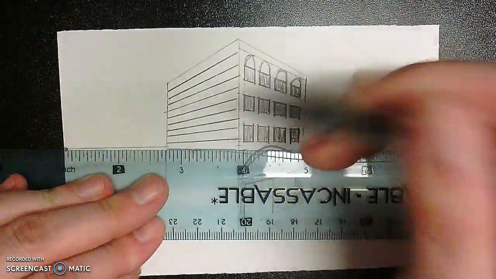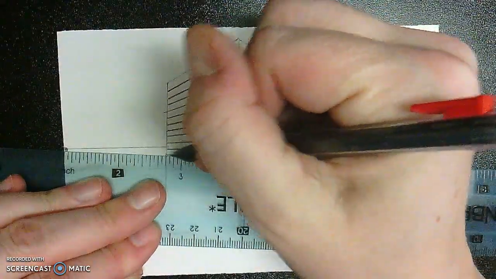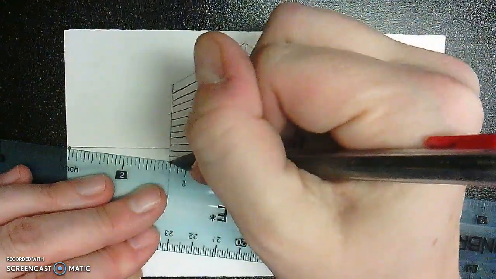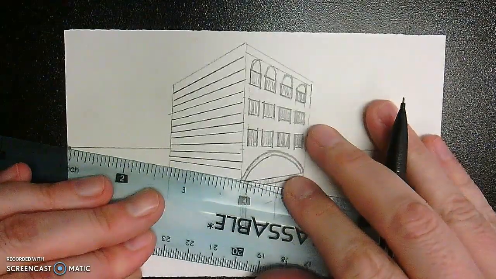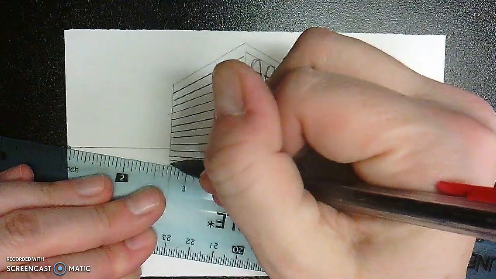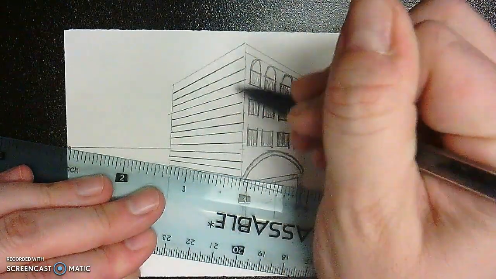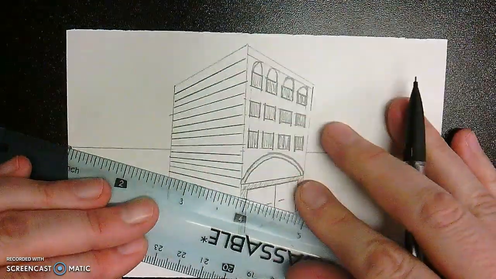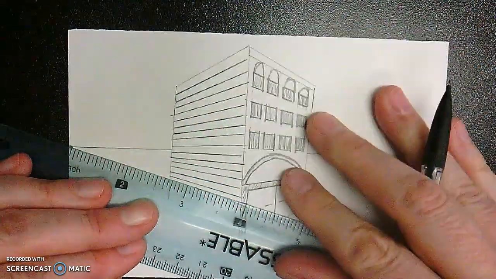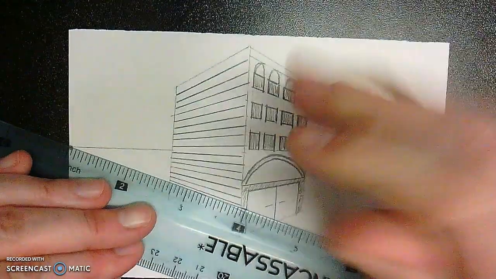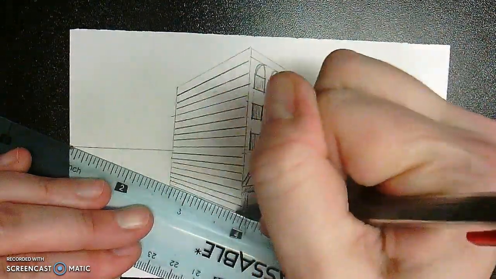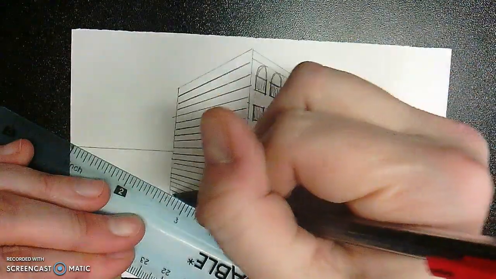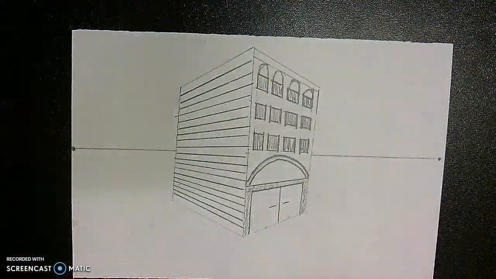If you're worried about your lines not being perfect, you can take your ruler and line it up with all the centimeters and millimeters. Make little tick marks on the side, and you can get your lines really perfect. But for this video, I just want to show you how to make some bricks here. Okay, so I made all these.